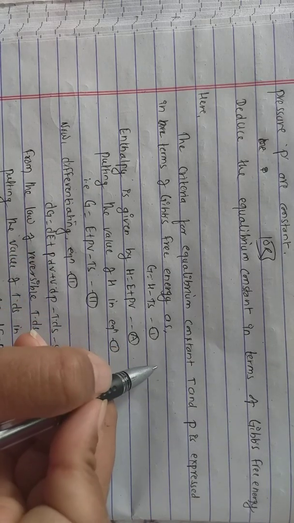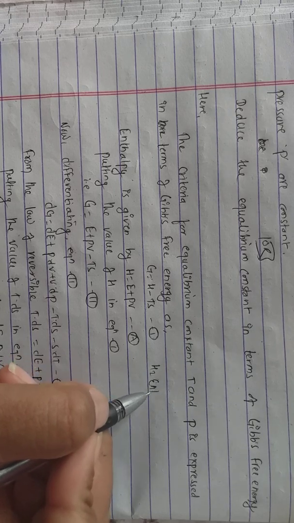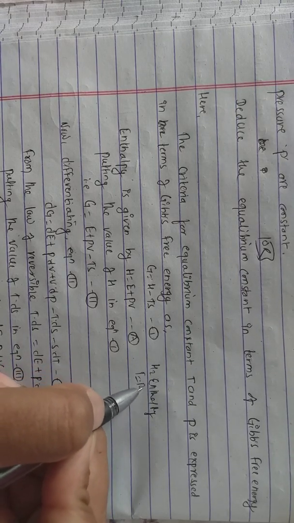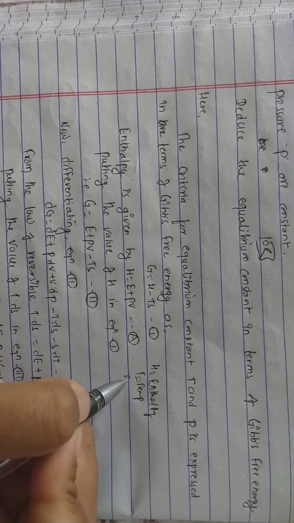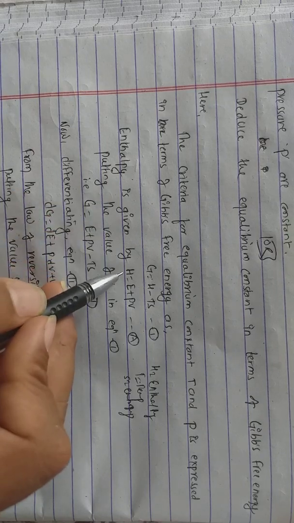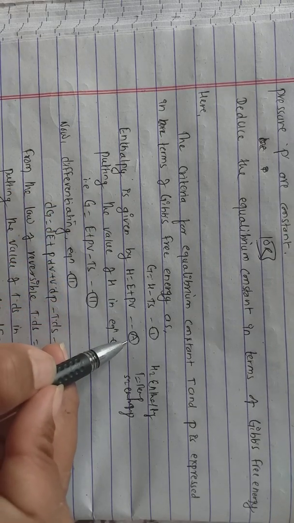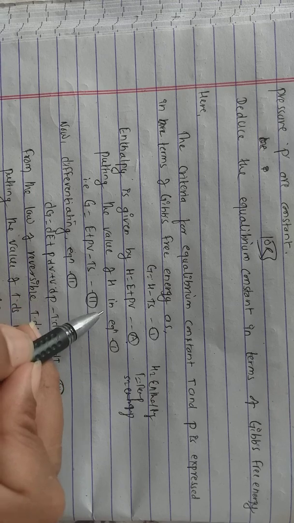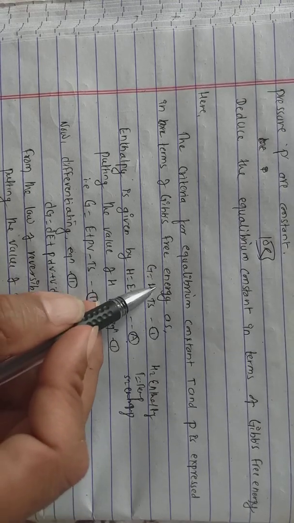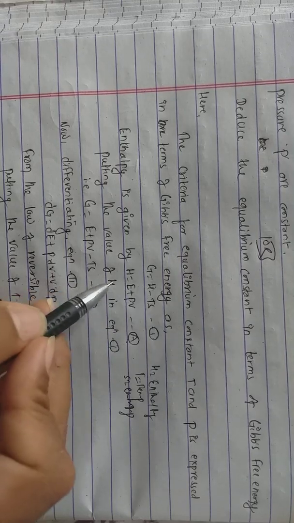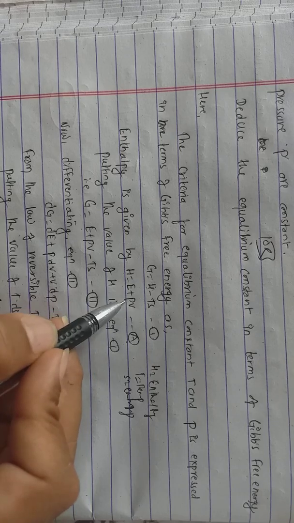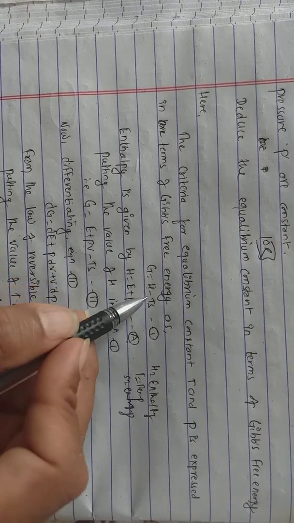Here H is equal to enthalpy, T is equal to temperature, and S is equal to entropy. Enthalpy is given by H is equal to E plus PV. This is equation A. We put this value of H in equation 1. Then we get G is equal to E plus PV minus TS. This is equation 2.